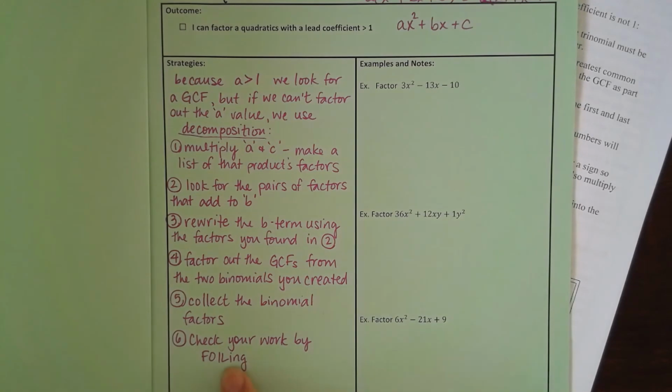The 6th step is just to check your work, but if you can consistently factor these using a different strategy, and some students get really good at this, then by all means, you are more than allowed to do that.